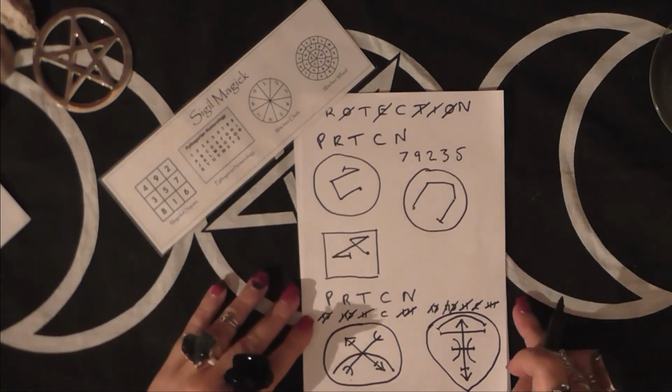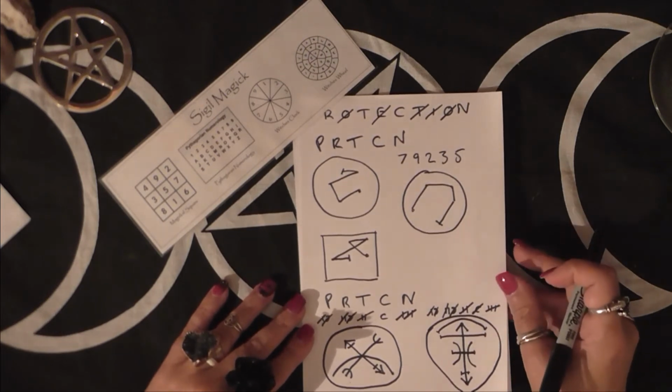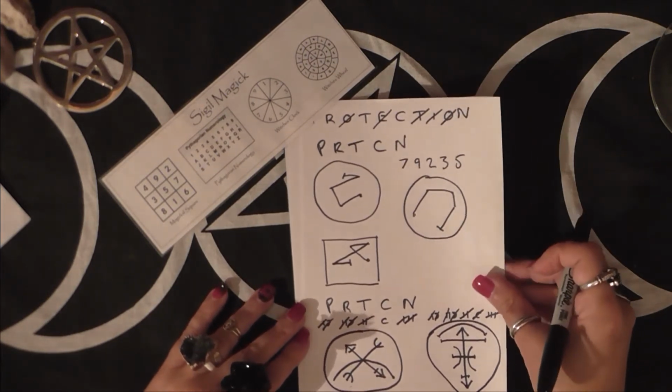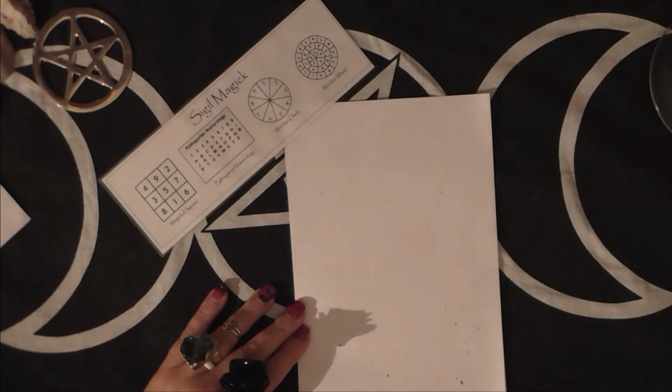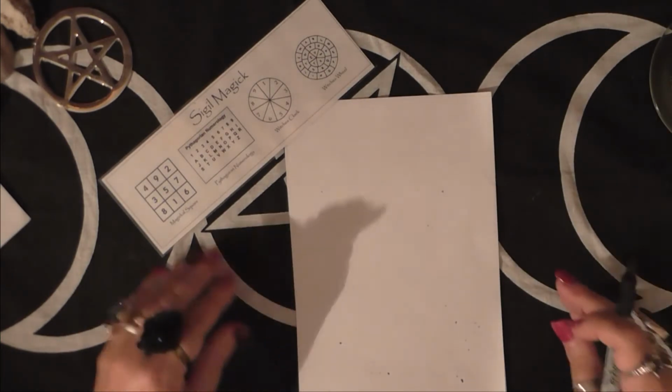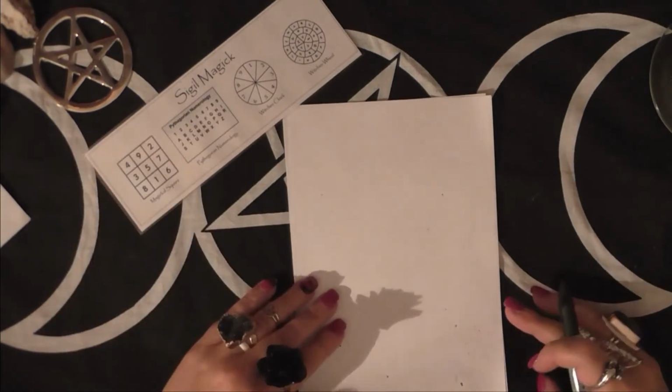So that's two different examples for our creative design. Okay, moving on to the next one. Let's make a sentence this time.